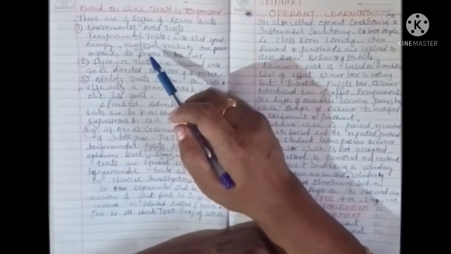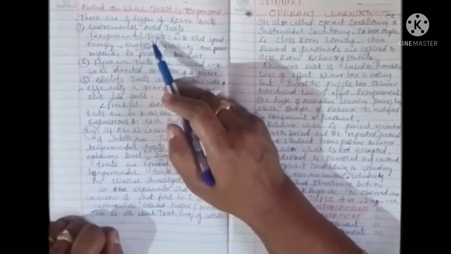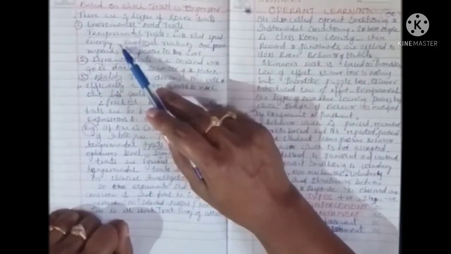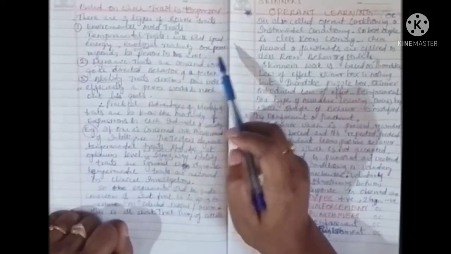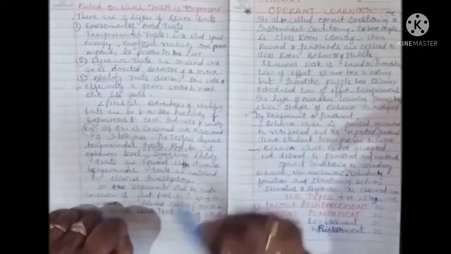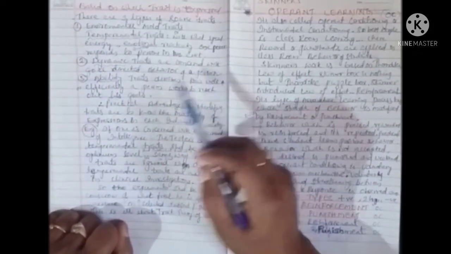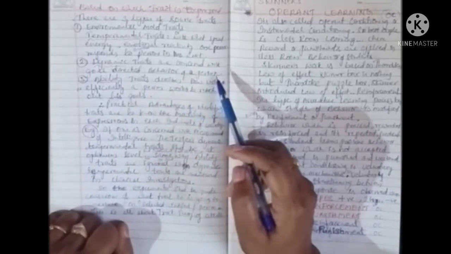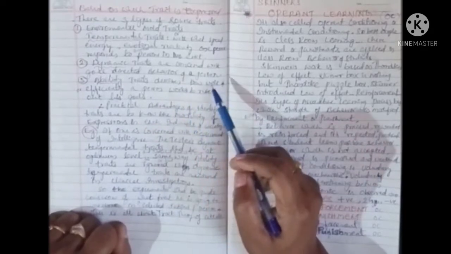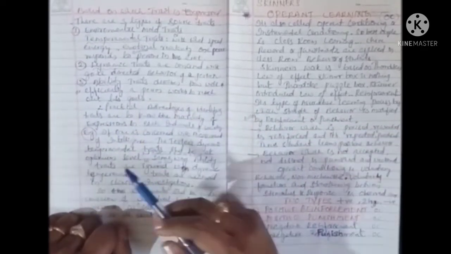We have 3 types of source traits. They are temperamental traits. This is nothing but with what speed, energy and emotional reactivity one person responds to another person in his environment. Second is dynamic traits. These are concerned with the goal-directed behavior of a person. Third one is ability traits, which describe how well or efficiently a person works to reach his goals.